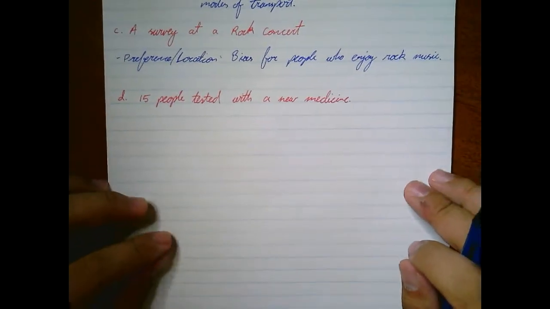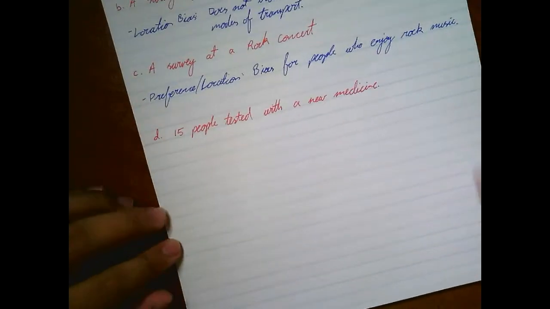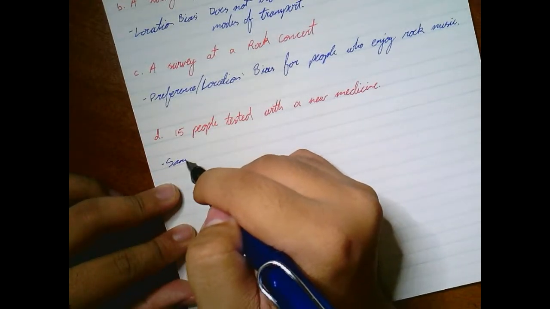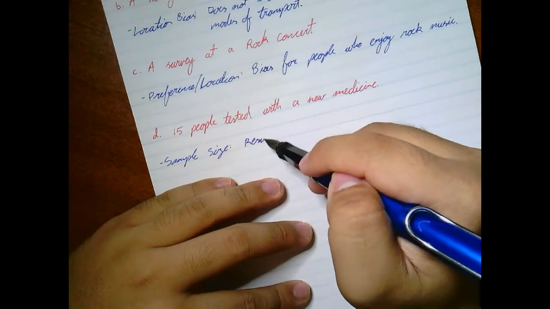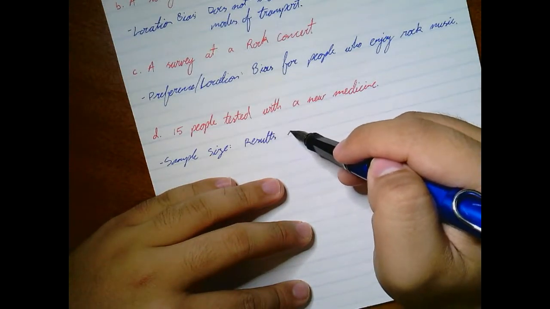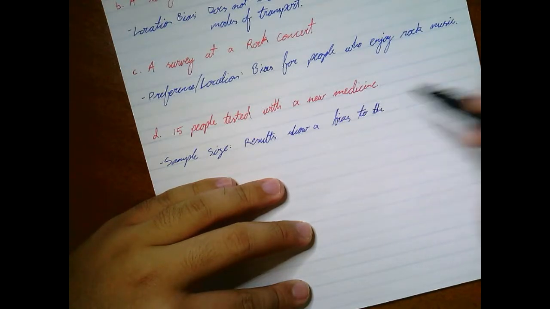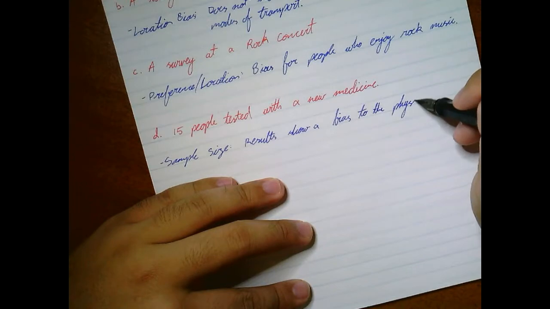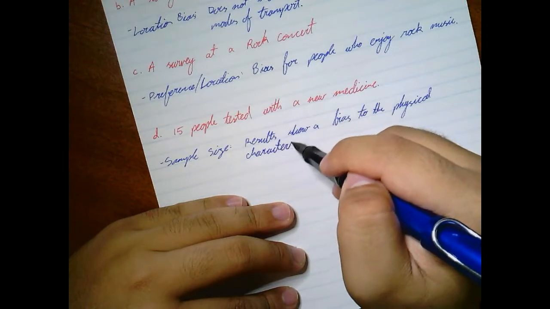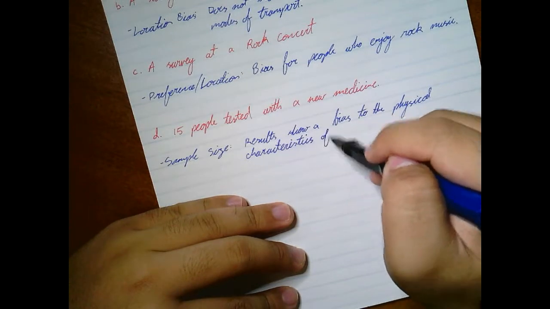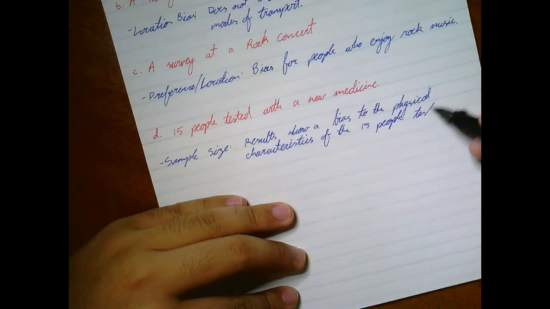And the last one is 15 people tested with a new medicine. Okay, this is a sample size issue. The results show a bias to the physical characteristics of the 15 people tested.